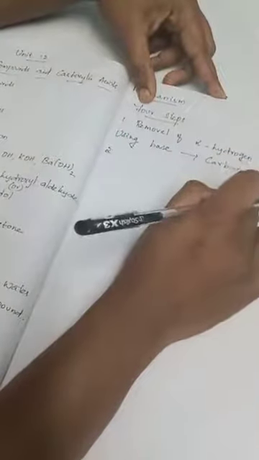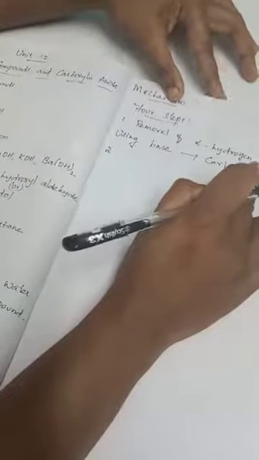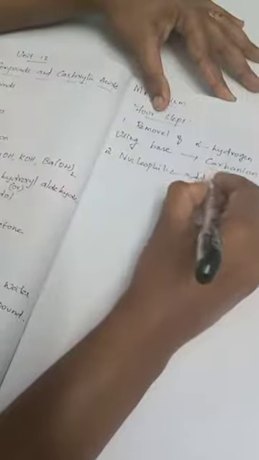Then second step, this carbanion, also called a nucleophile, attacks another aldehyde. So the second step is nucleophilic addition with another aldehyde, and we get the product as an alkoxide ion.